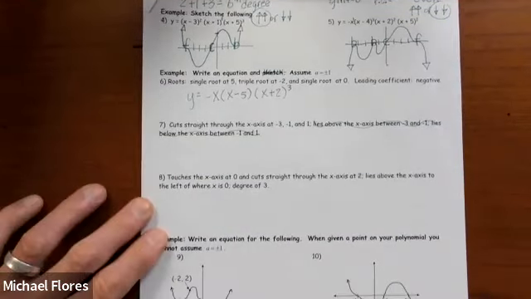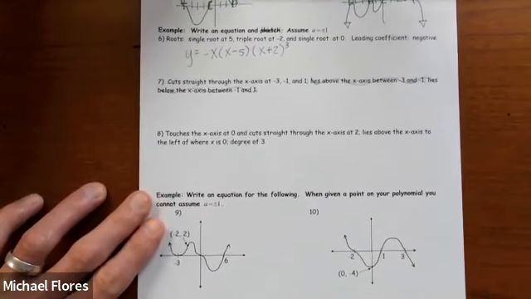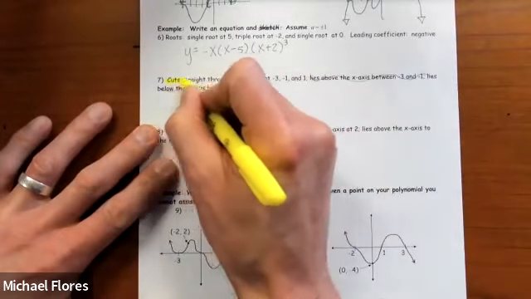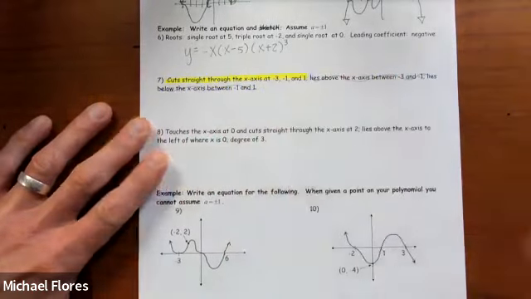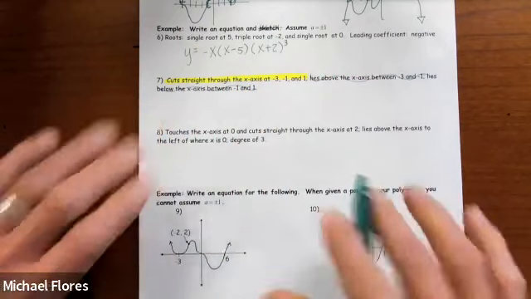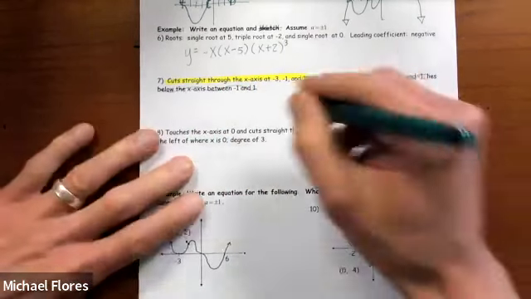For example 7, notice what I've crossed out there. I don't want you to worry about that. I want you to just be more aware of, can you write a function if it's written like this? You're not going to need to know about lying above the x-axis between -3 and 1. Don't worry about that. This is the basic that you're going to need to know here. So it cuts straight through the x-axis at -3, -1, and 1.